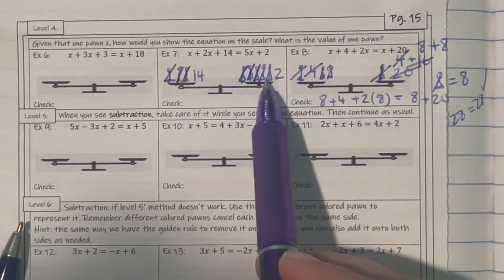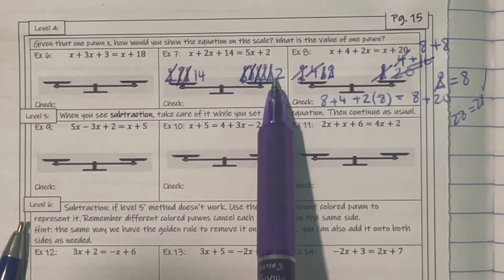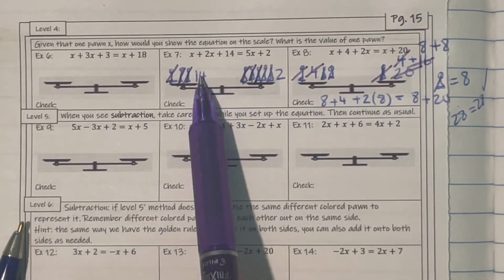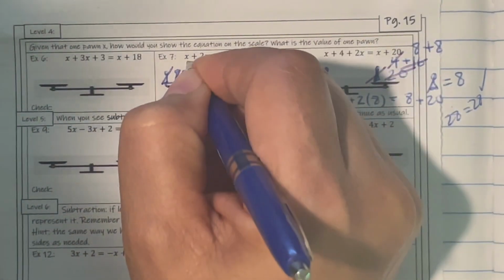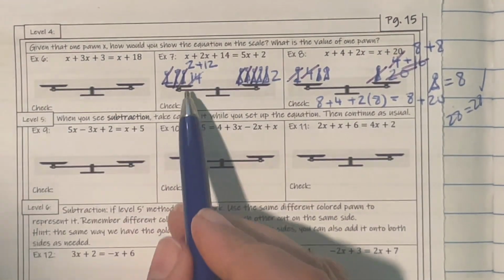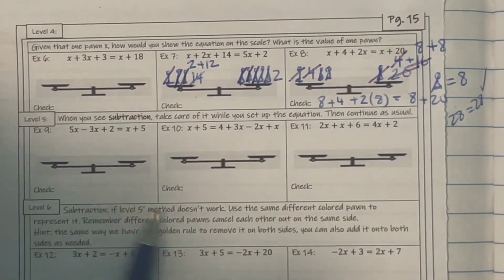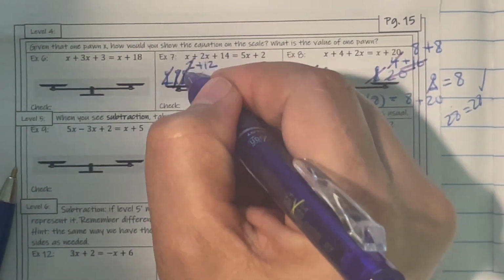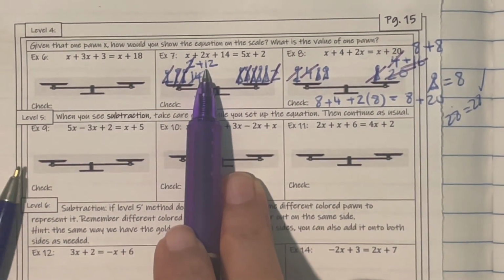All right, I have pawns on this side, so I want to leave numbers on this side. I have a 2 here that I don't want here, so I'm going to rewrite 14. I'm going to include 2, because I don't want this one here. So 2 plus what is 14? It's 12. So my scale is still balanced if I replace 14 with 2 plus 12. And now what do you see? I see the 2 on this side and the 2 on this side. So now I have 2 pawns is equal to 12.